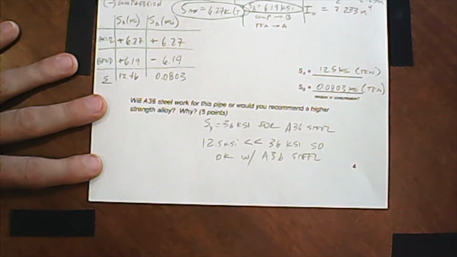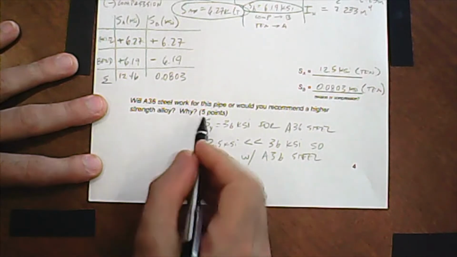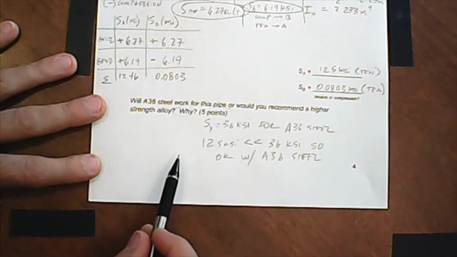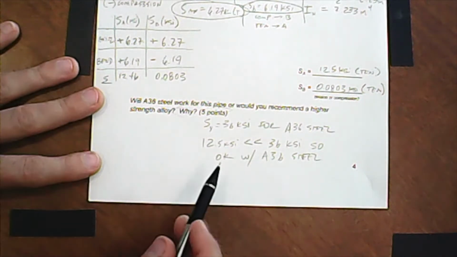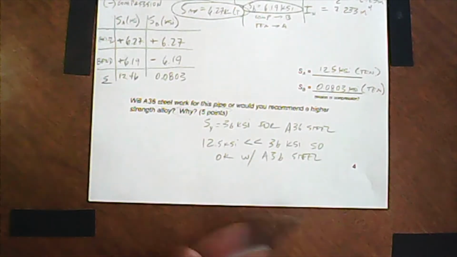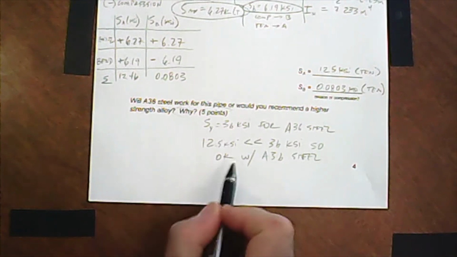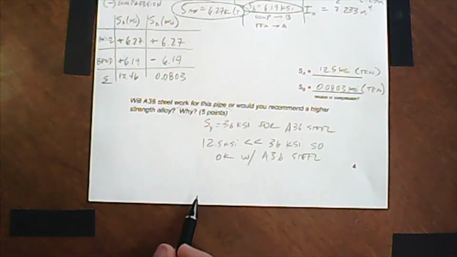That's the way you answer something like that. That's where the why comes from. If you just say yes or no, that's worth 1 point. If you don't say why, or if your why doesn't make any sense, then you miss the other 4 points. So make sure you say something that is meaningful.